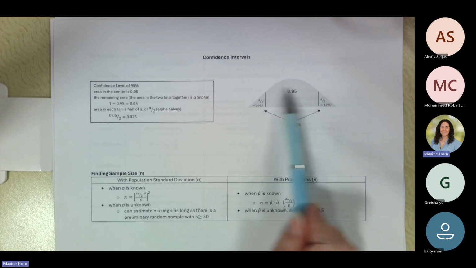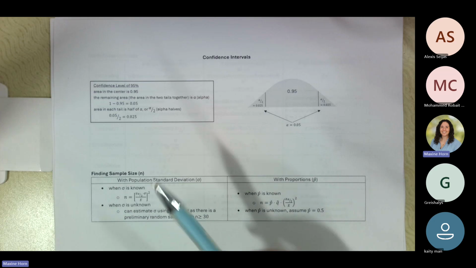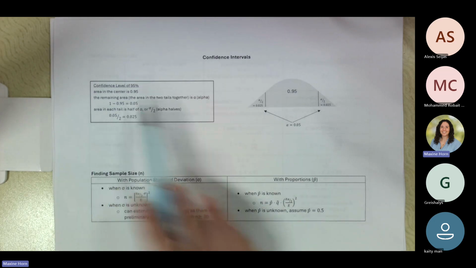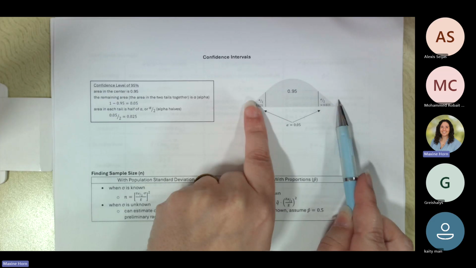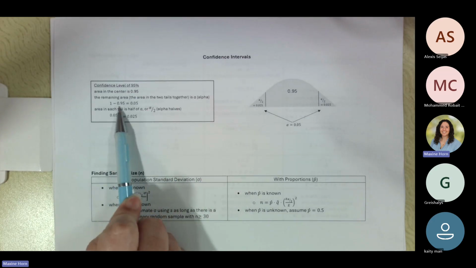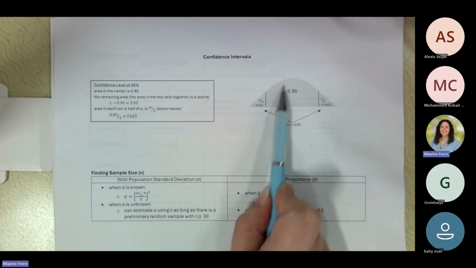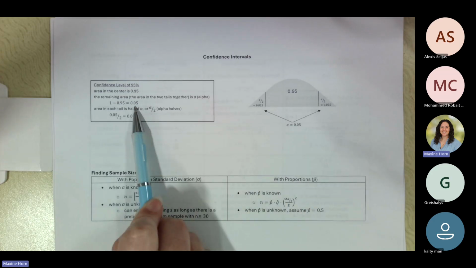So the remaining area in your 2 tails, those 2 areas added together, is all total alpha. Your remaining area is alpha, so 1 minus that. So if I have a 95% confidence level, this tail plus this tail is the other 5%, right? 95% and 5% is 100%.